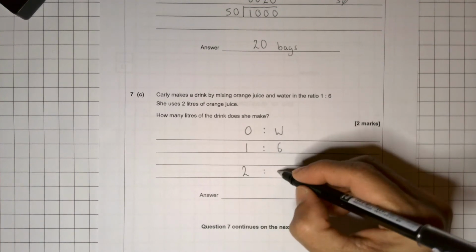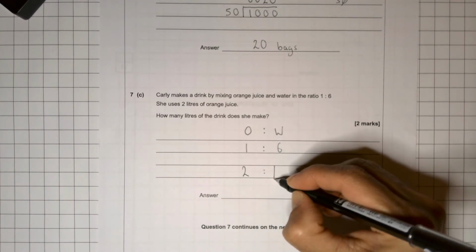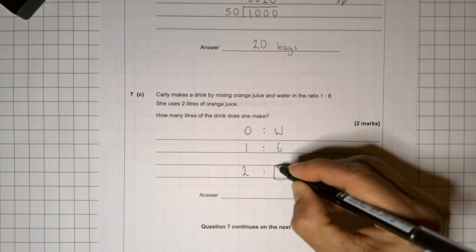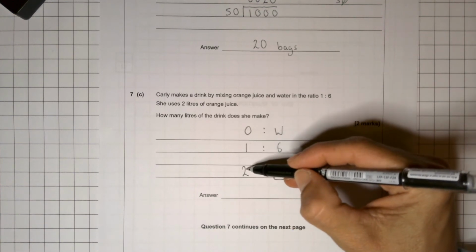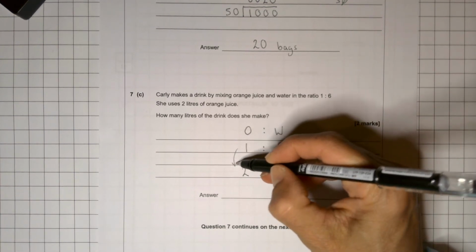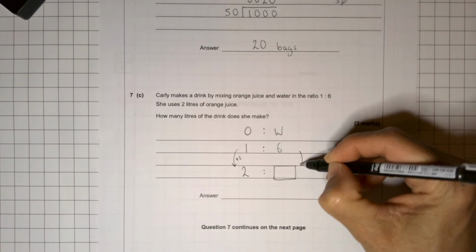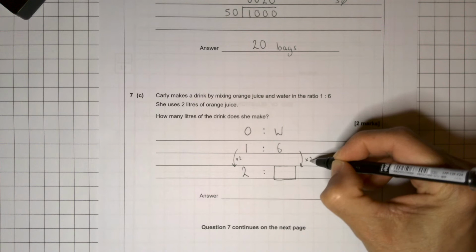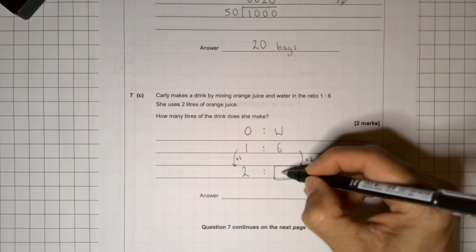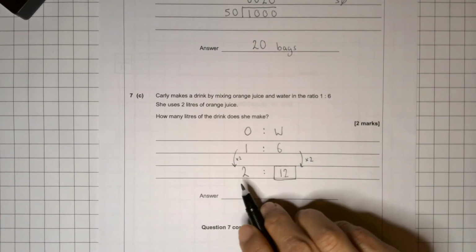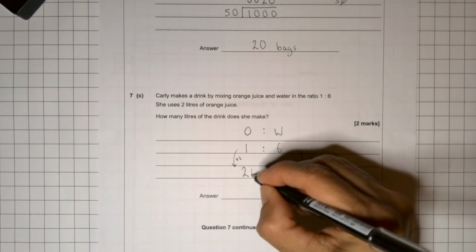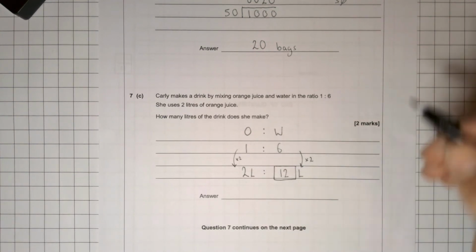But they haven't said how much water, but there's no worry, I can work that out. Because I noticed that on this side it's doubled, because 1 times 2 is 2, and so to keep it balanced on this side we're also going to double it. So 6 times 2 gives us 12. So 2 litres of orange juice and 12 litres of water.